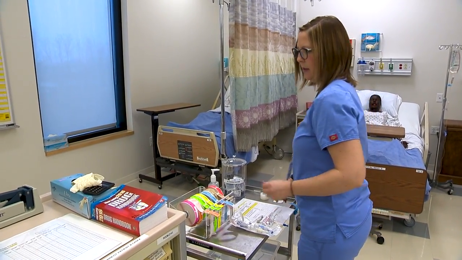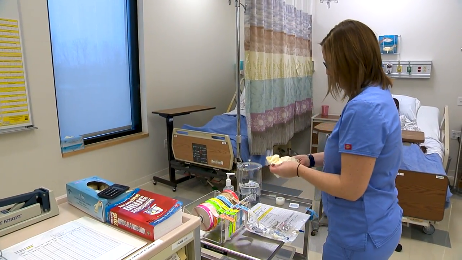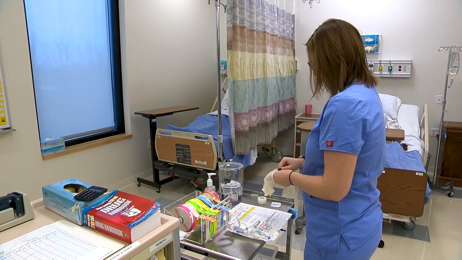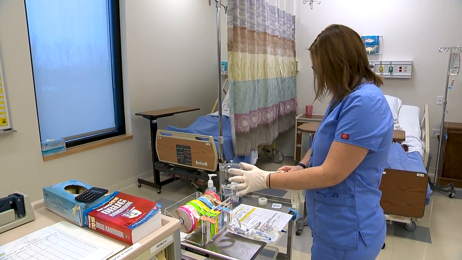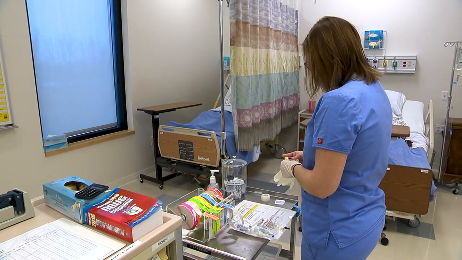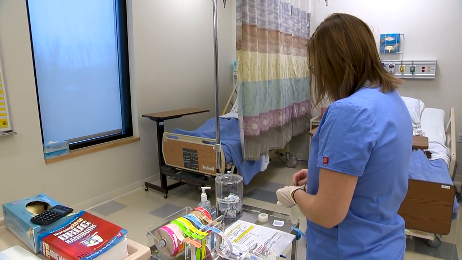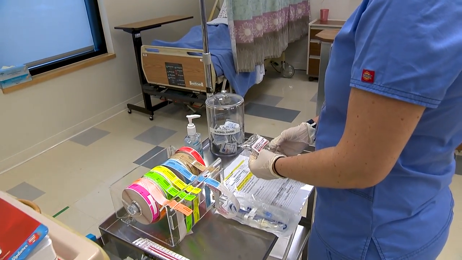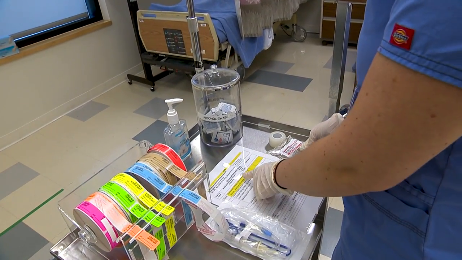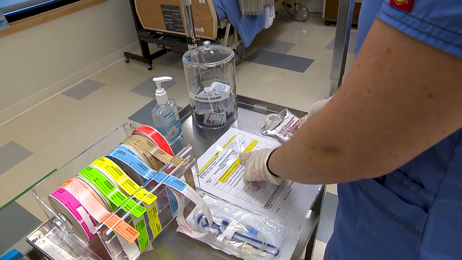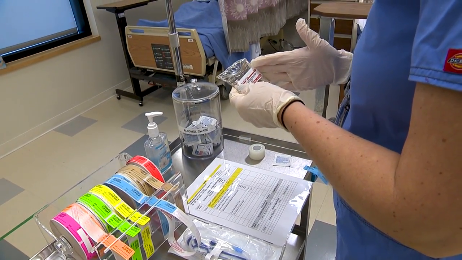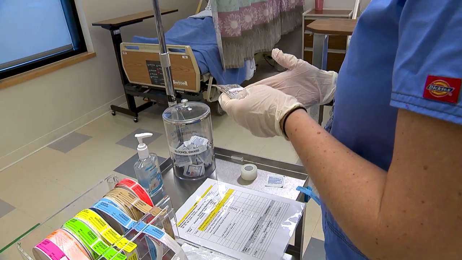Now I'm going to do my second check. I see I have Morgan Brown. I have ciprofloxacin 400 milligrams in 50 mLs to give IV piggyback today at 9 a.m. I'm inspecting my drug and it looks good.